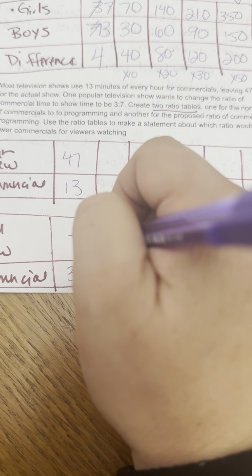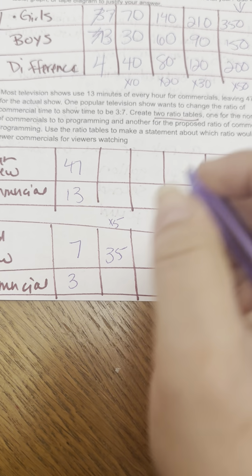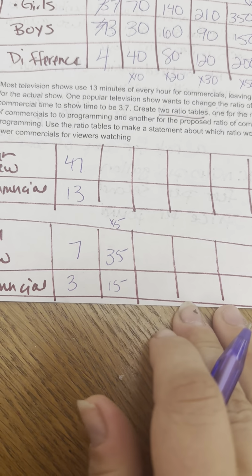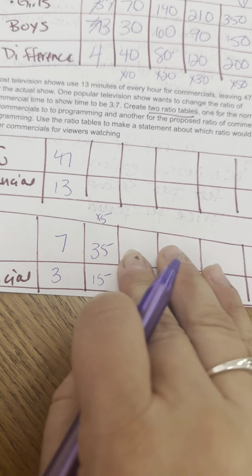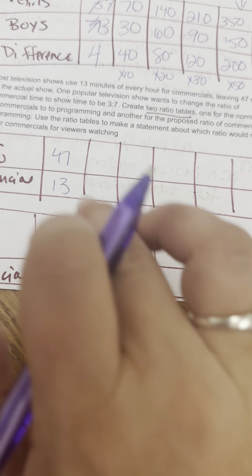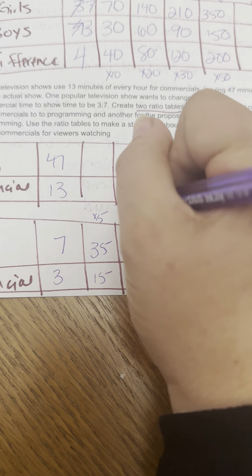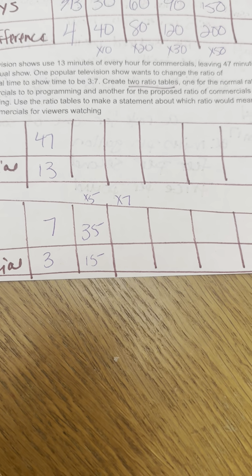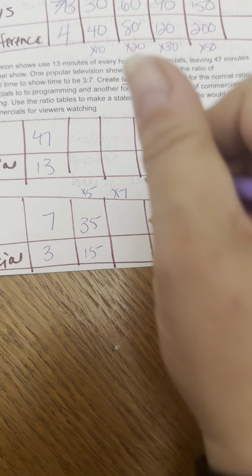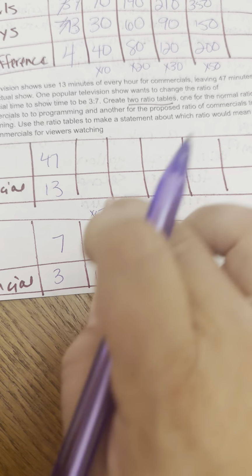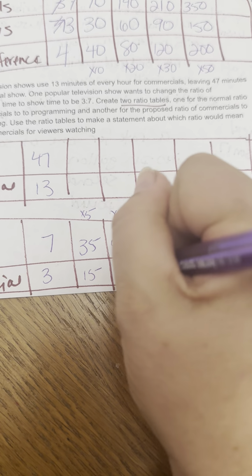So 7 times 5 is 35. 3 times 5 is 15. So that's going to be the same there. I'm still not quite to 47. So let's do times 7. So 7 times 7 is 49. And then 7 times 3 is 21.